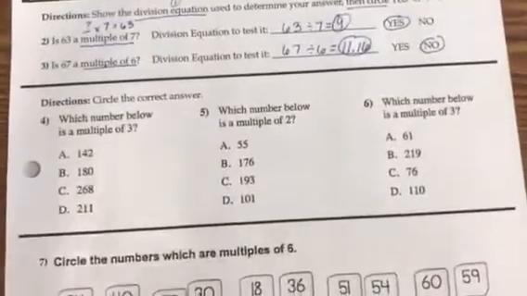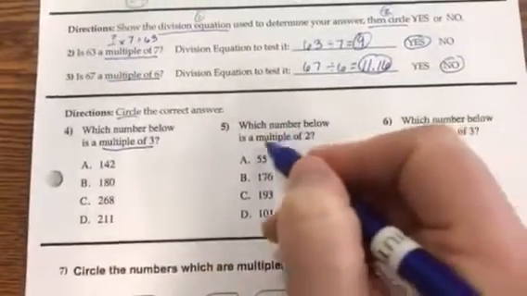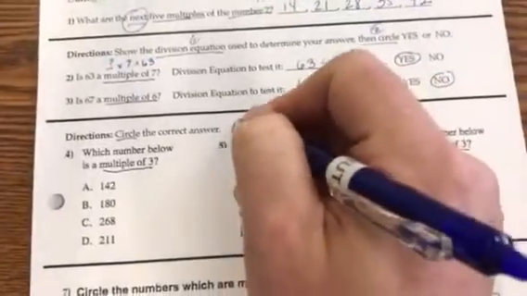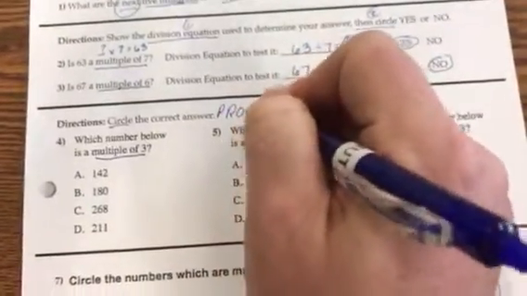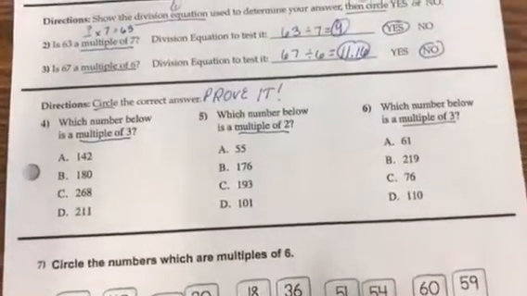All right, down here in this bottom part, we're just circling the correct answer. Multiples of 3, multiples of 2, multiple of 3. I also want you to prove it with a division problem. Okay, you'll have to do this on your test.